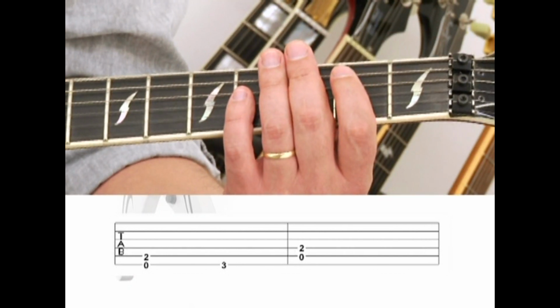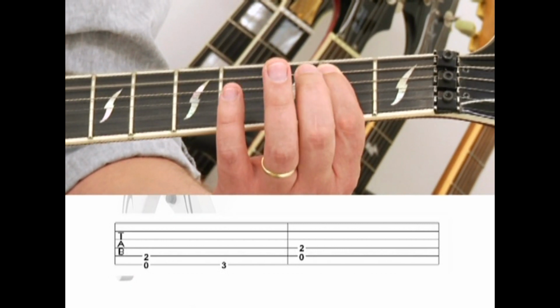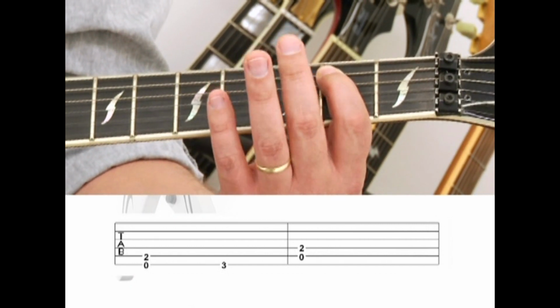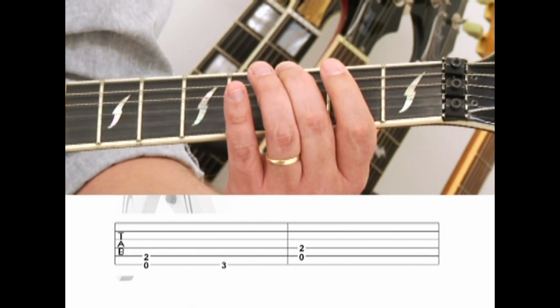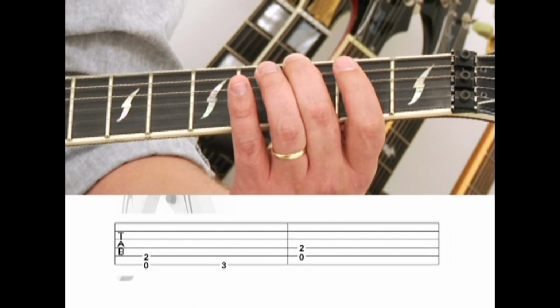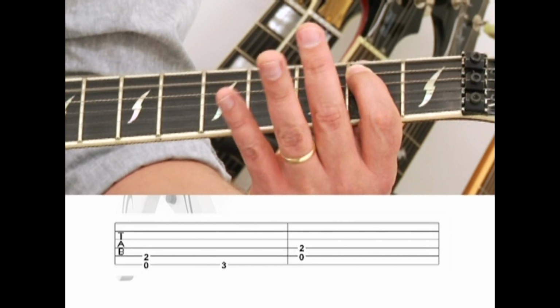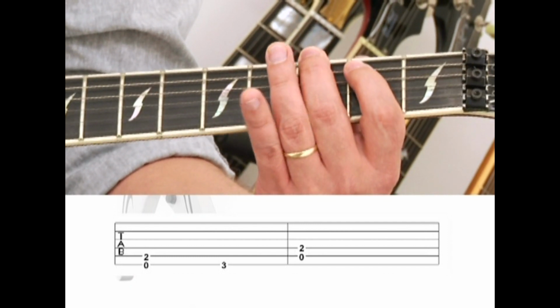Just like the last exercise, we'll play the E power chord for counts 1 and 2, then the 6th-string 3rd fret G note for counts 3, 4, but this time we'll use our middle finger for the G note. So all together, 1, 2, 3, 4.